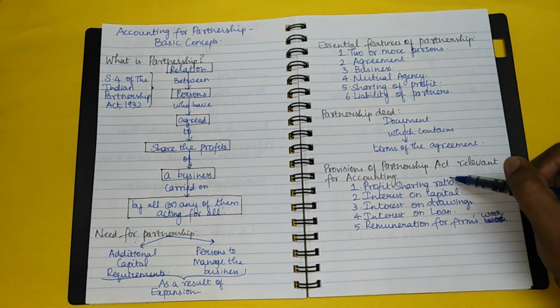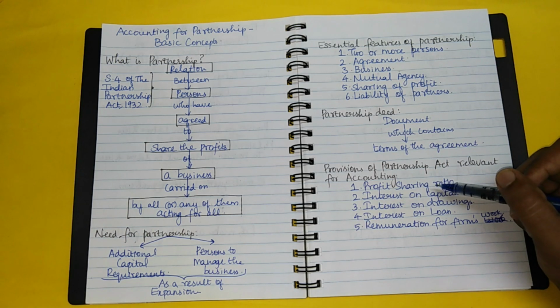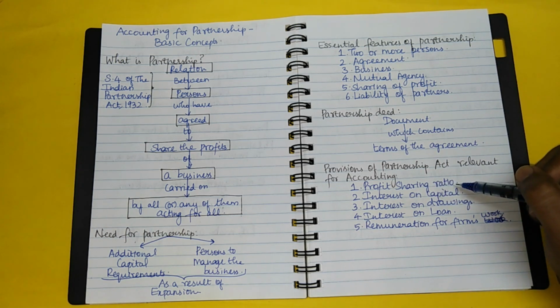First, profit sharing ratio. If the partnership deed does not specify the profit sharing ratio, the profit and losses of the firm are to be shared equally by the partners irrespective of their capital contribution in the firm. So whenever the partnership deed is silent about the profit sharing ratio, it should be shared equally.